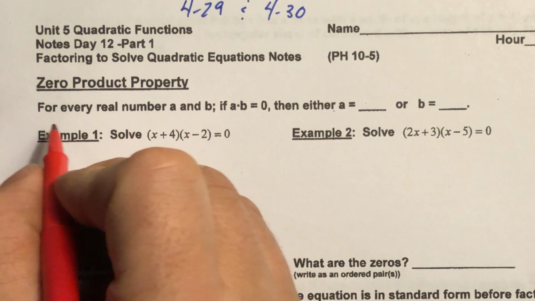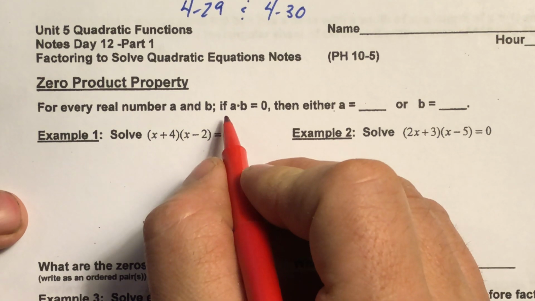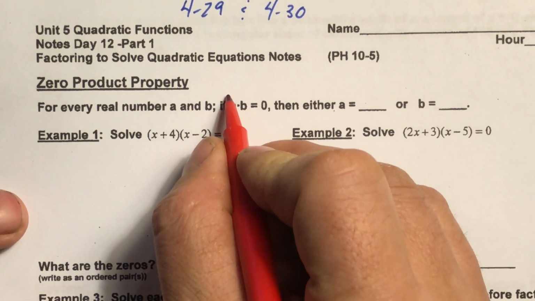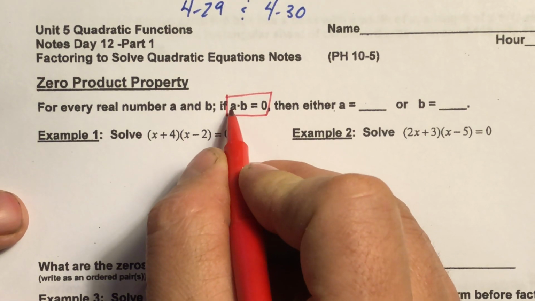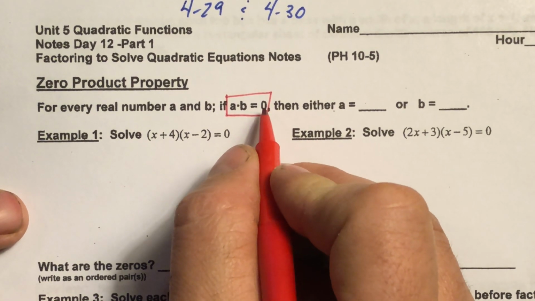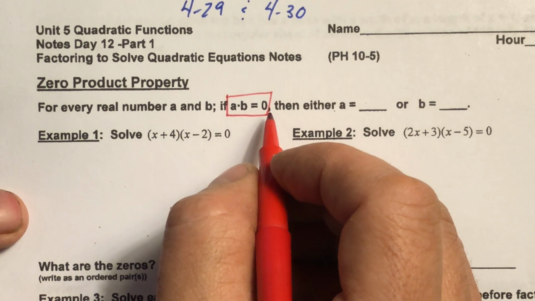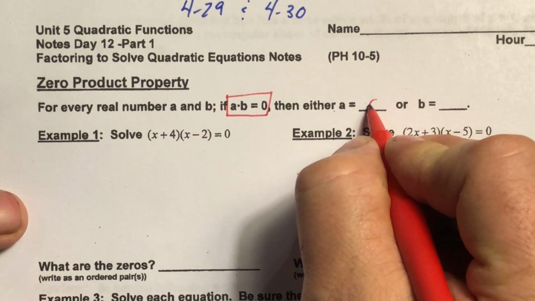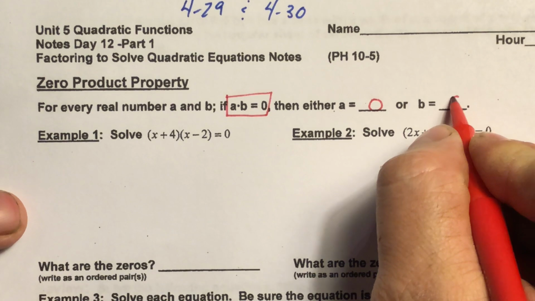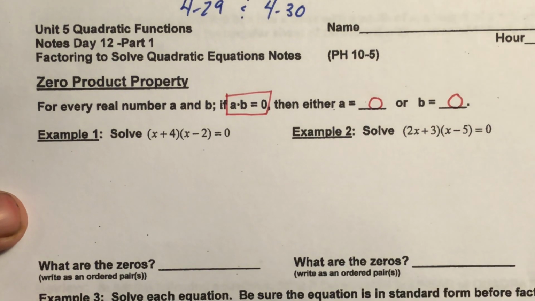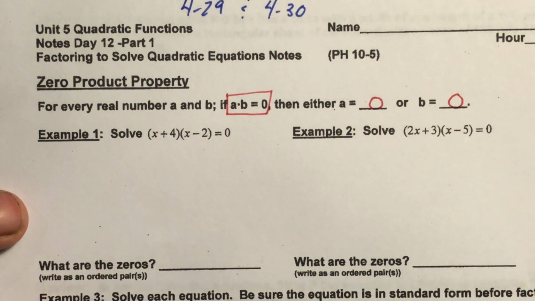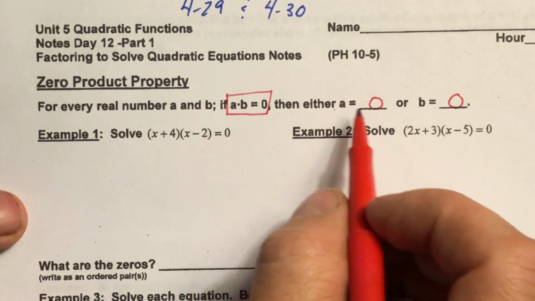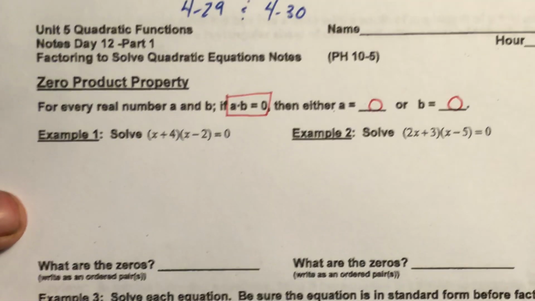What this says is for every real number a and b, if a times b equals 0, that tells us either a has to be 0 or b has to be 0. The only way to get 0 as a product is to multiply by 0. Very important concept, so try to remember that throughout this lesson today.